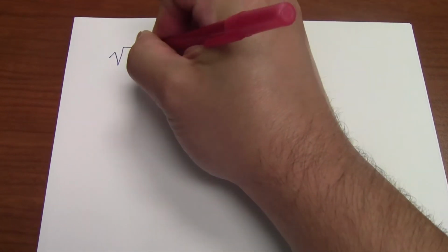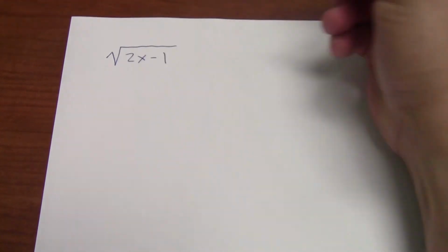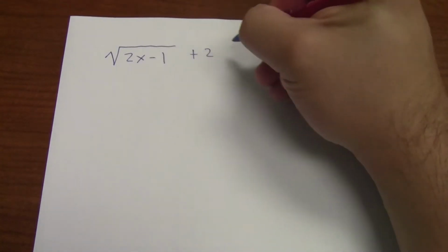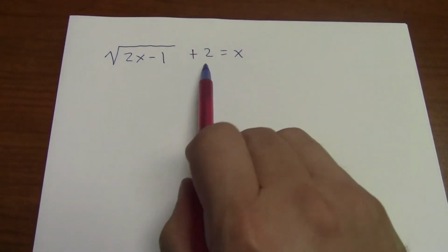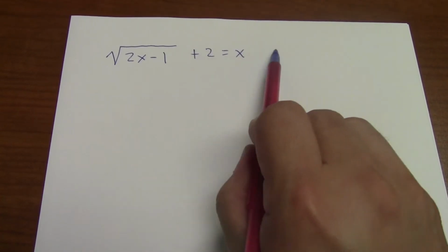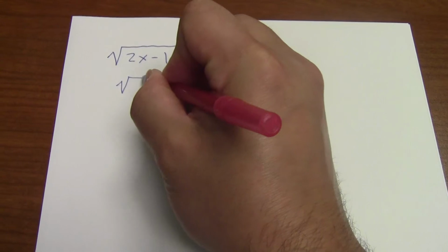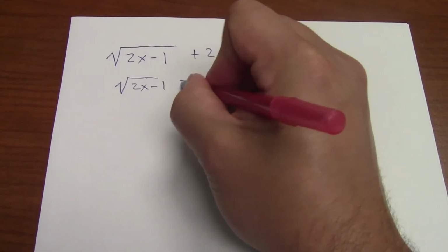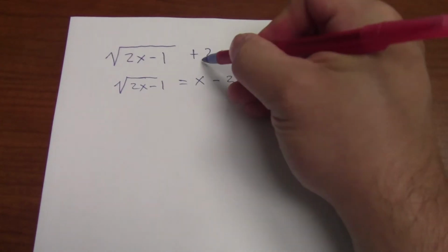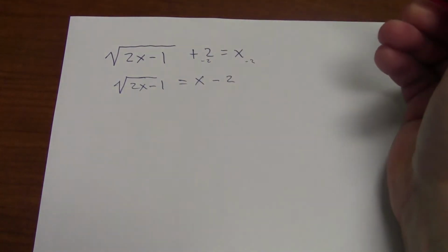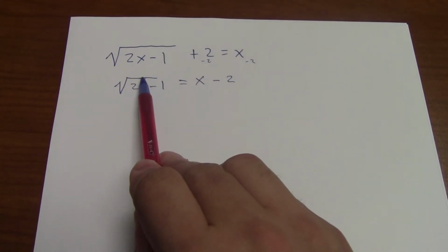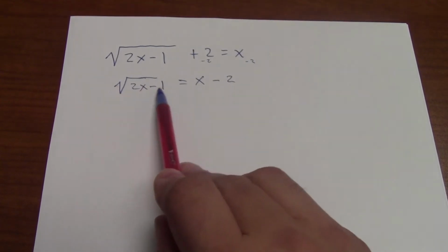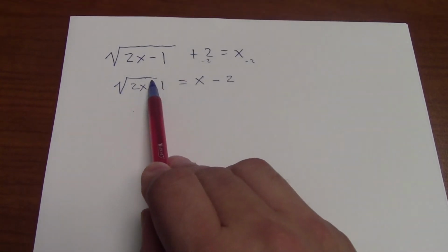All right, next one. The square root of 2x minus 1, plus 2 equals x. So the first thing I'm going to do is get the square root onto this side. So the square root of 2x minus 1 equals x minus 2. Minus 2 on this side, minus 2 on this side. And then I'm going to pull out this square root. So in order to get rid of this square root, I have to square it. So if I square this, it pulls it out. But if I square this side, I have to square this side.